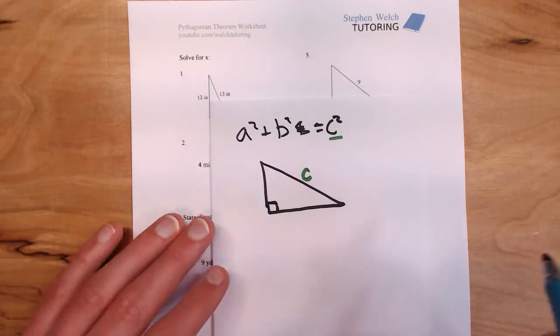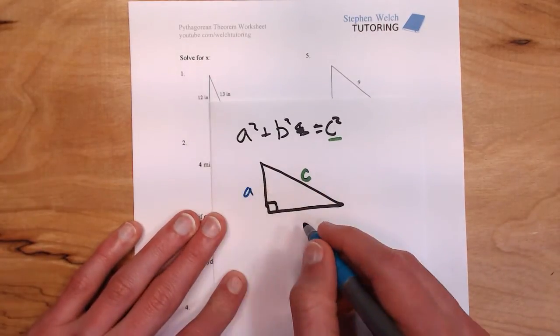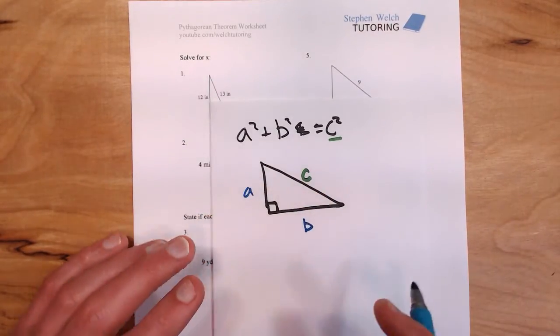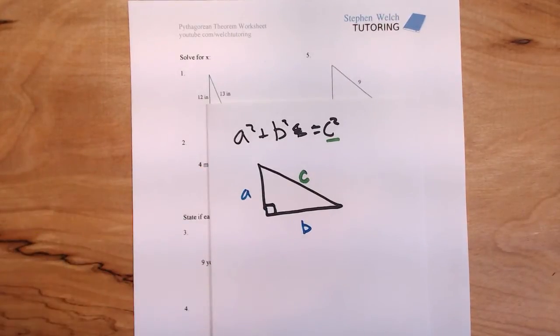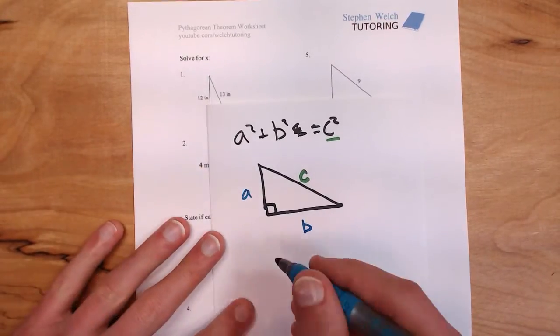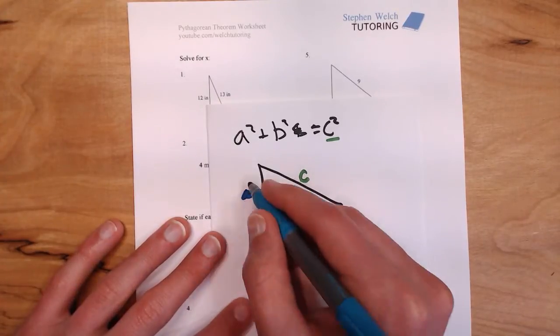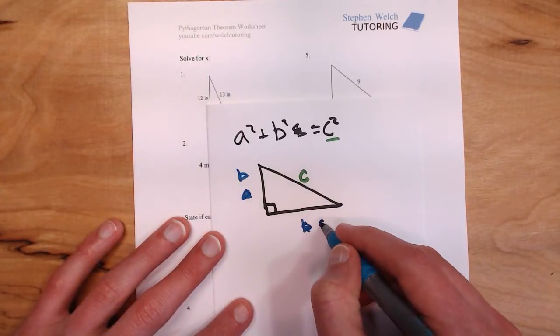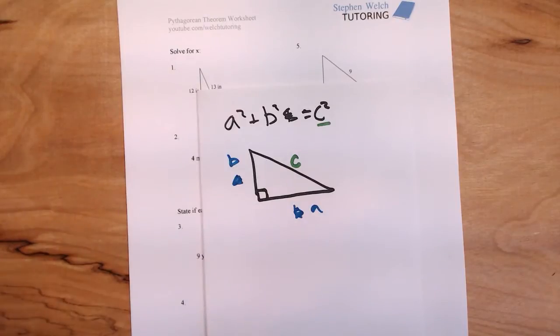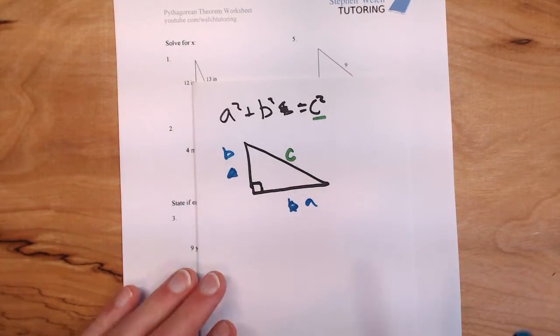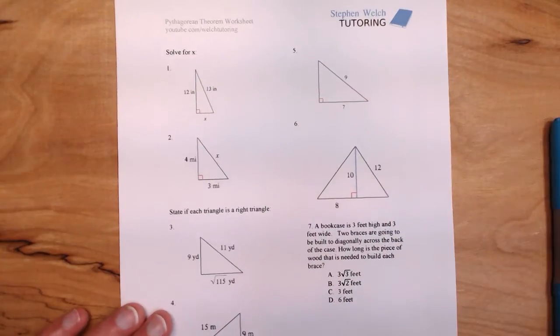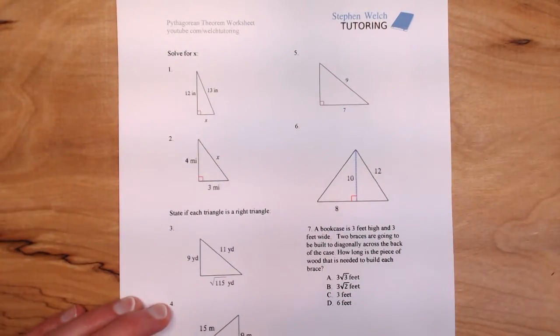Now a and b, for example, I could put a and b here, right? That's fine. My question to you is, could I switch them? Could I put b over here and a over here? And the answer is yes. So it doesn't matter where a and b are. That's fine. Now c, I cannot move around. c has to be on the longest side. So don't forget that.